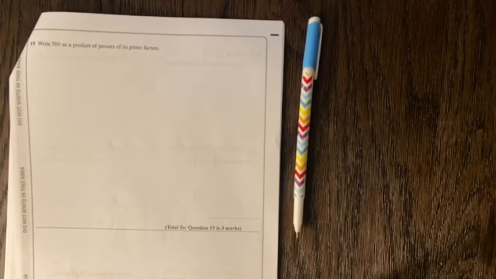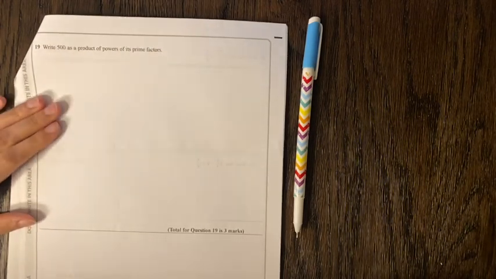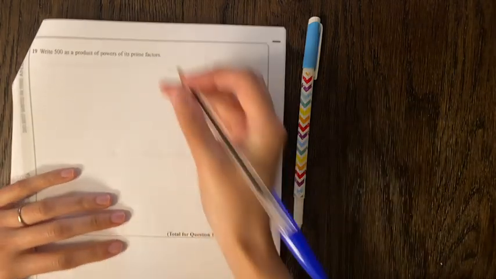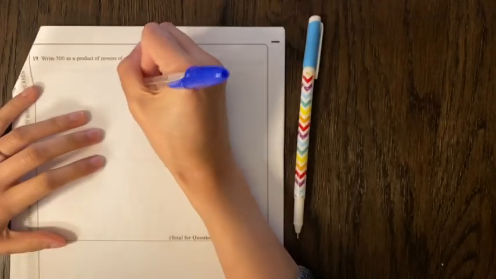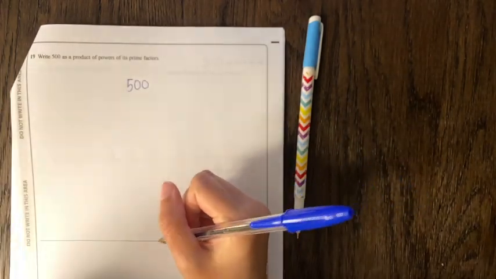Question 19. Write 500 as a product of powers of its prime factors. I love these types of questions. I think they're quite fun. I'm also back with a blue pen, but in your exam you need black, just a reminder.